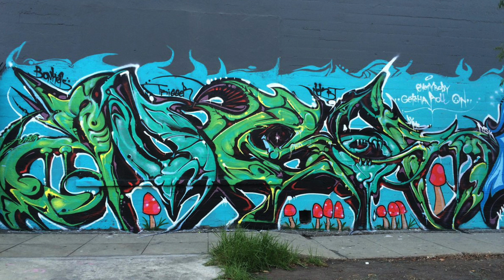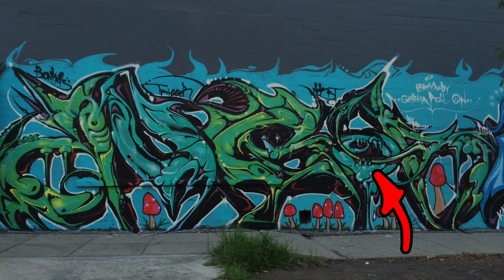But what I really wanted to talk about here is how the majority of his letters have massive amounts of letter name weight. And that's perfectly fine, there's nothing wrong with that at all, but his O is really small in comparison to the rest of the letters.